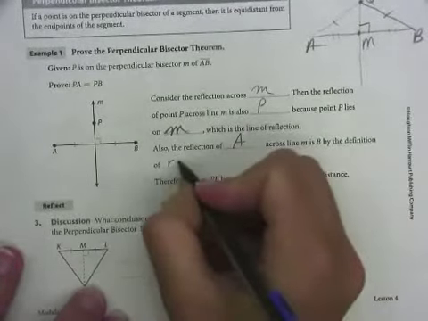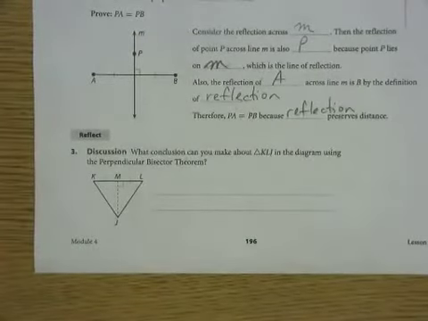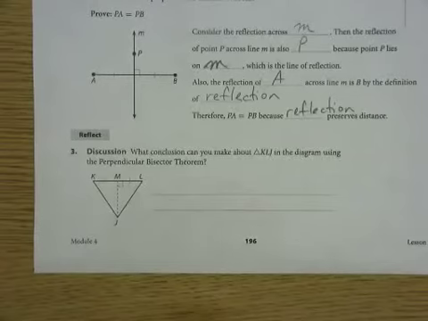Also, the reflection of A across line M is B by the definition of reflection. And therefore, PA is equal to PB because a reflection preserves distance.